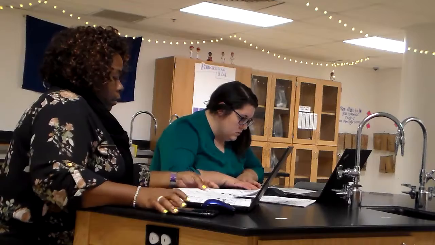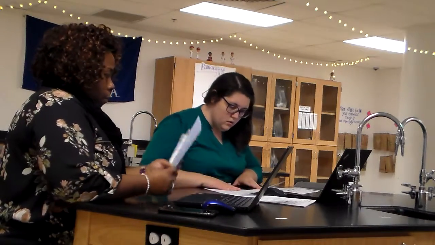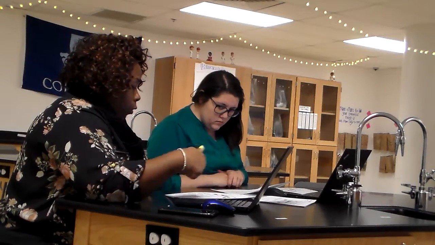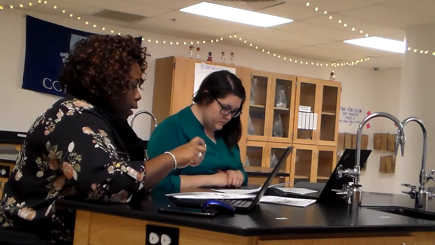Good. Good. Yeah. So let's walk through it. Okay. Looking at these student exemplars, we got all 3 correct, right? What are the keys to the students mastering the standard?